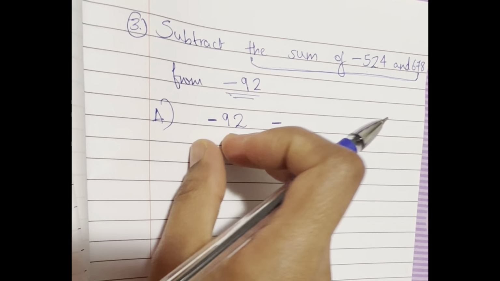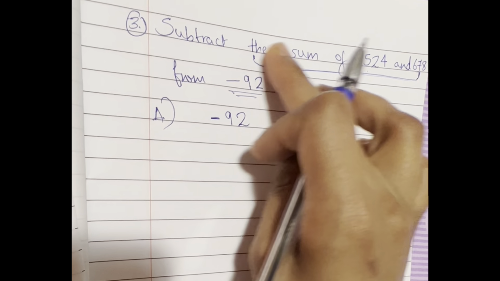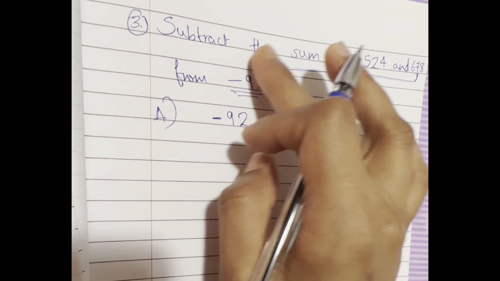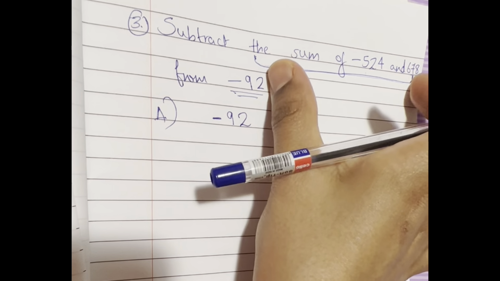So this minus 92 we wrote first, then minus instead of "from", then we write this whole thing, that is the sum of minus 524 and 678. So this is a big wording.